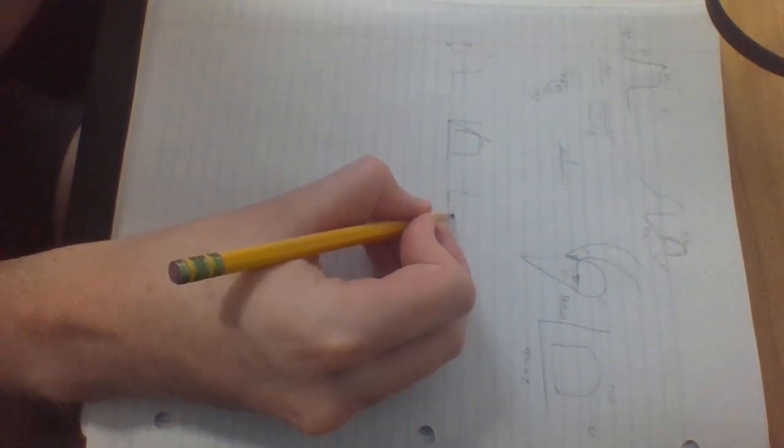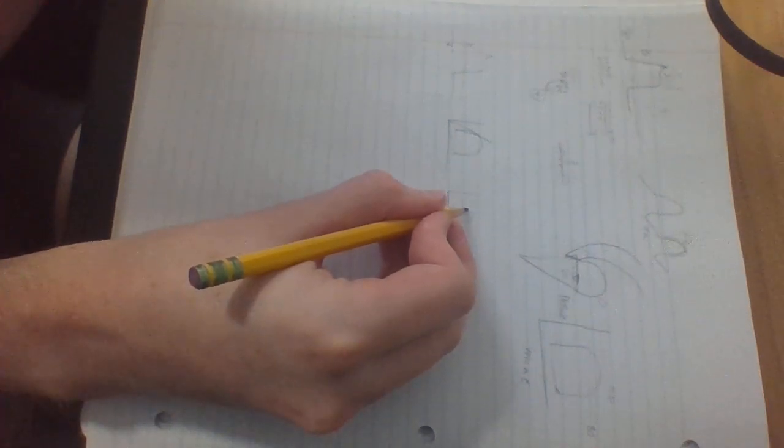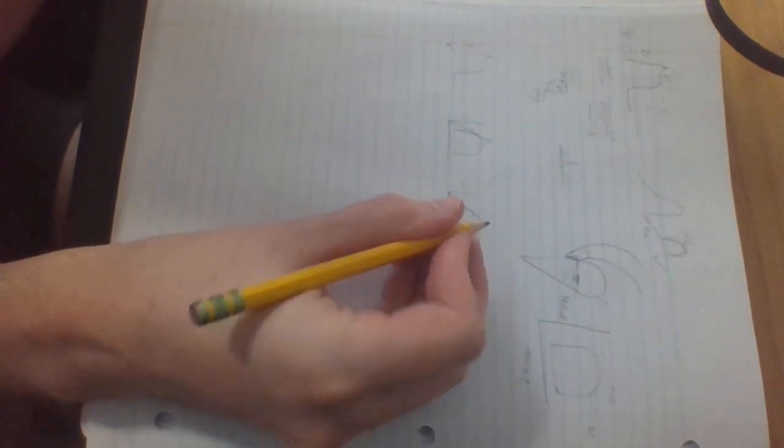And so flattening that curve looks like this.